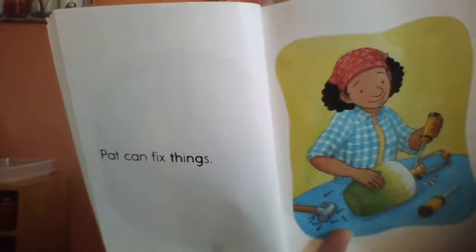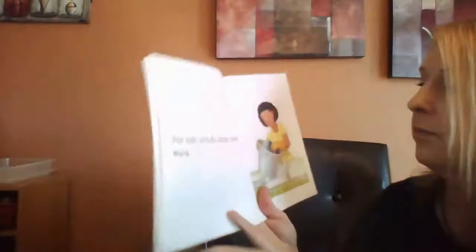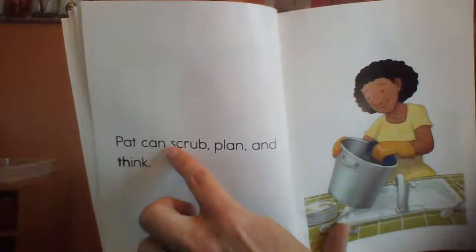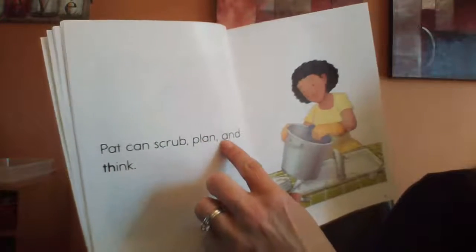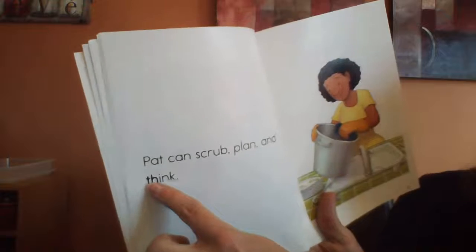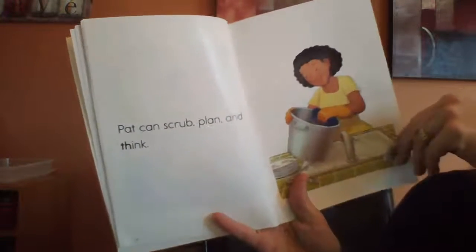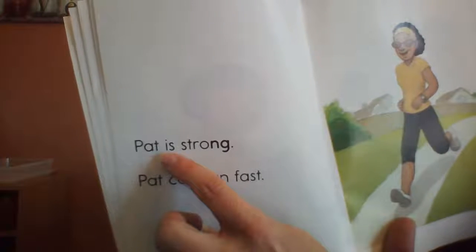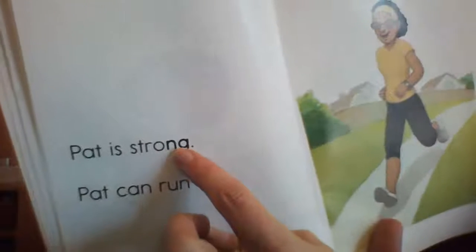Somebody broke the lantern or the lamp. Pat can scrub, plan, and think. Pat is strong. Do you notice how it's kind of darker?